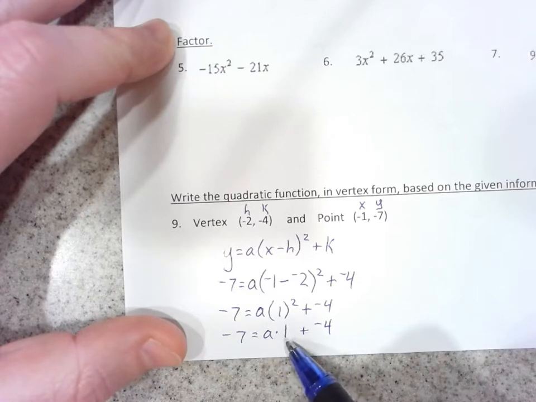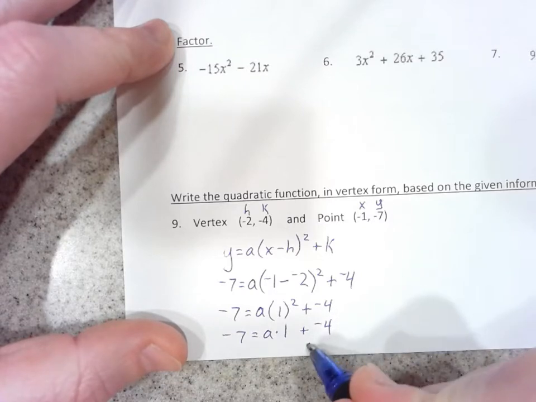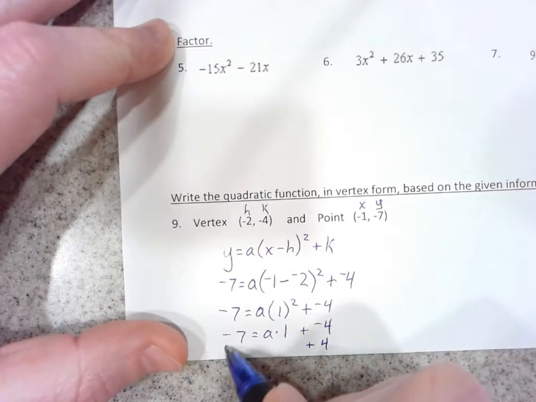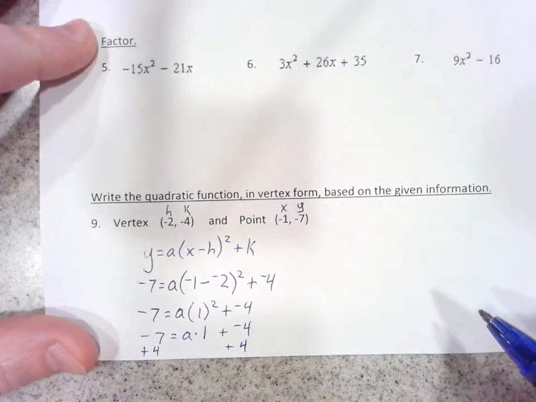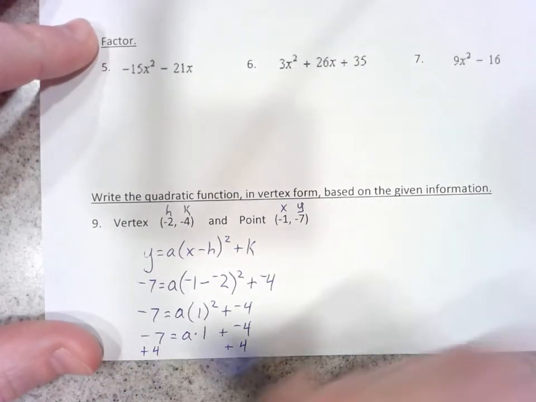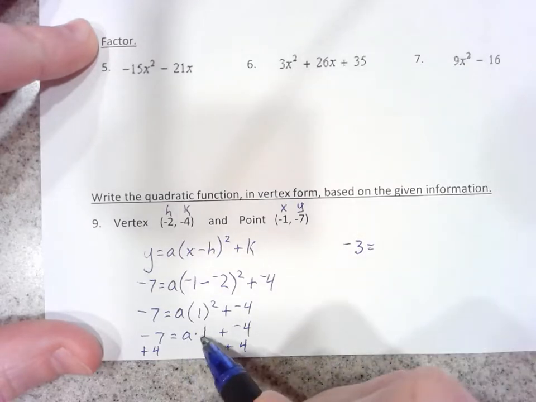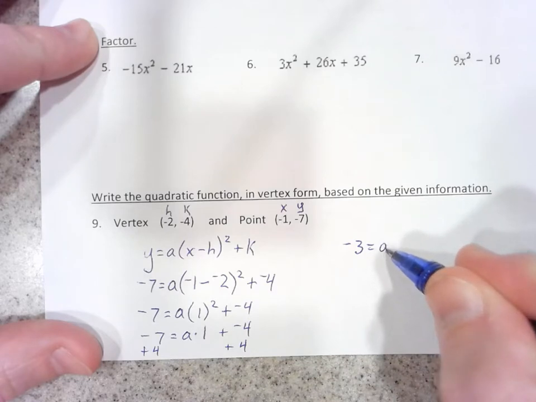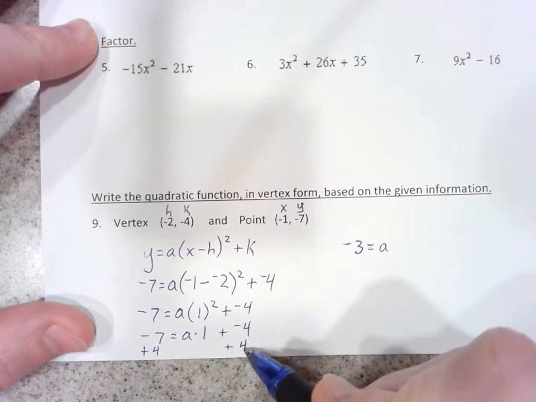So now I'm ready to solve to get a by itself. So I need to get rid of what's being added or subtracted first. So the opposite of adding -4 is to add +4. So I go to the other side and add +4. So my next line, -7 plus 4 is -3. a times 1 is really just a. 1a is a. -4 plus 4 is 0.